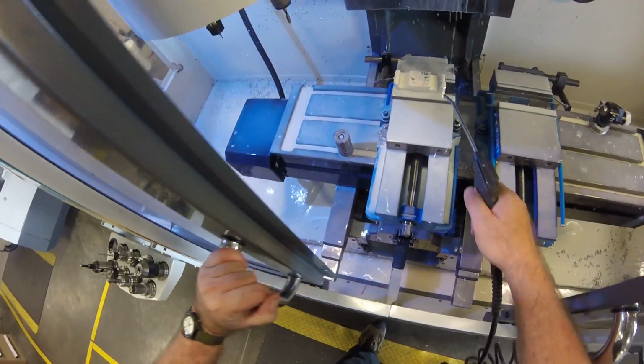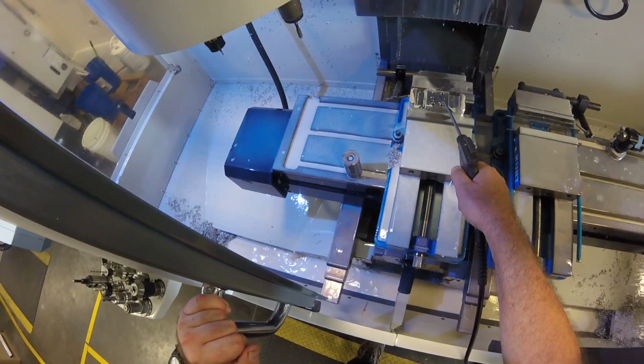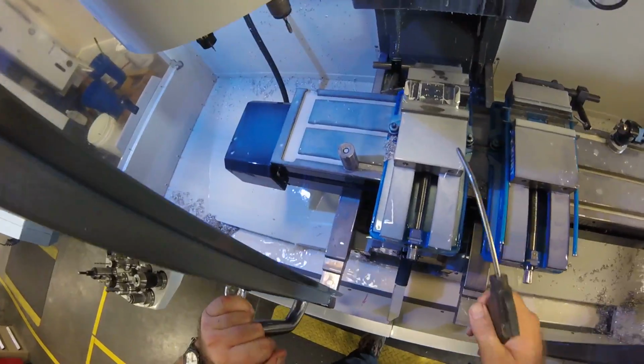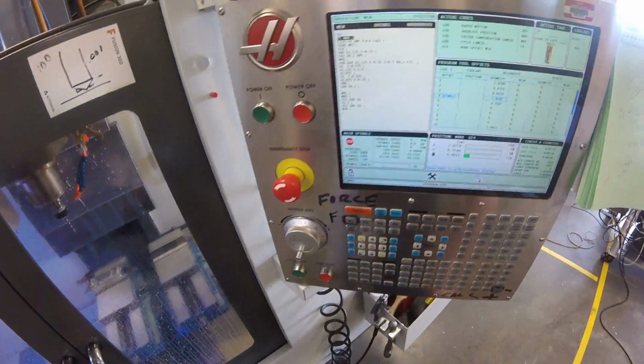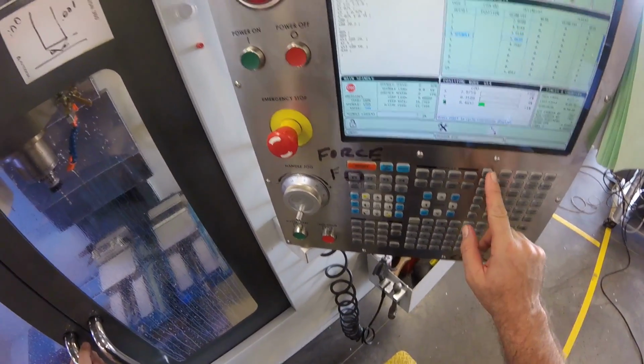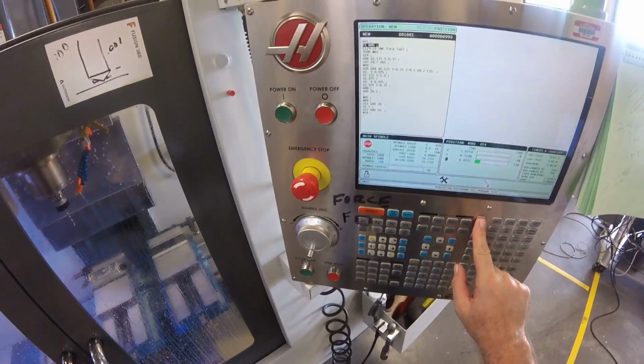Alright, drills look good. I verified that I have drilled holes, and if they hold coolant, that means they weren't drilled through. That's also good. Alright, so if I need to edit my program, I can actually do something called background editing.